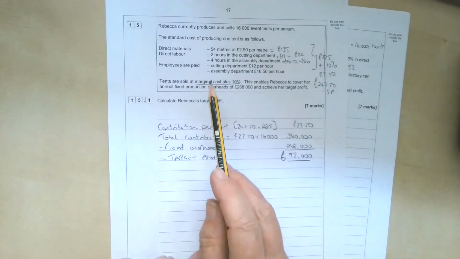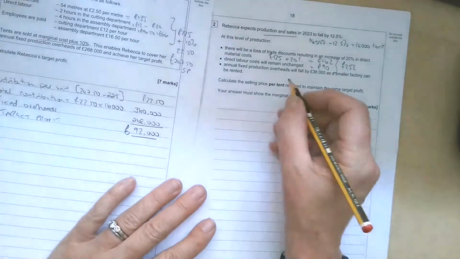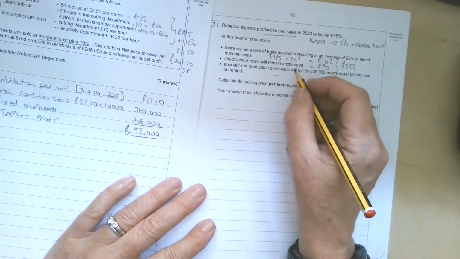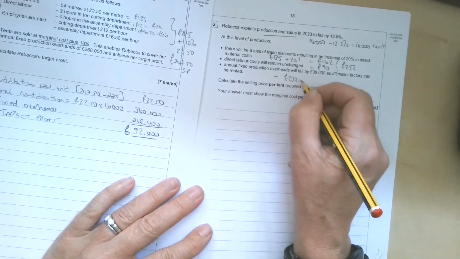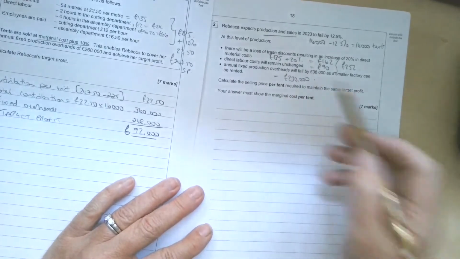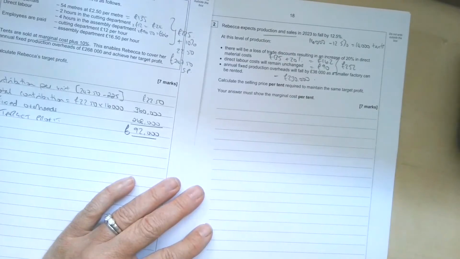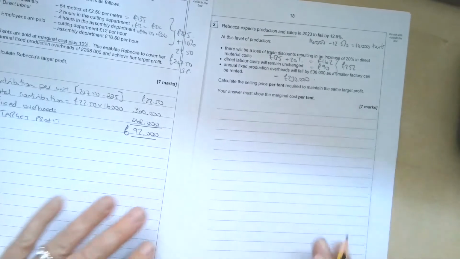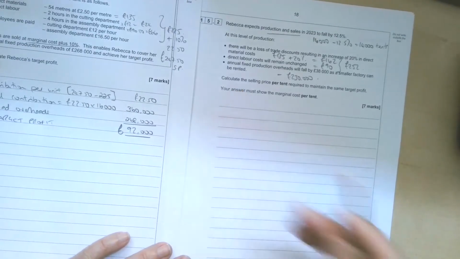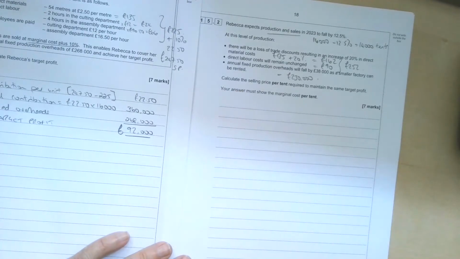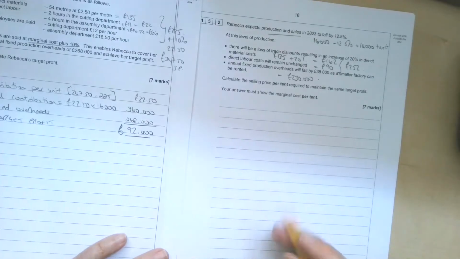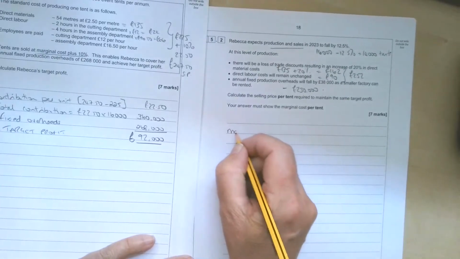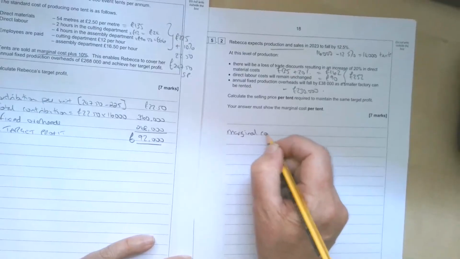Well, if you look here, the fixed overheads were £268,000, so they're now going to be £230,000, aren't they? So yeah, 268 minus 38. Just doubting my maths then, but yeah, 230,000. So what we've got to do is calculate the selling price per tent that's required to maintain the same target profit. It says that your answer must show the marginal cost per tent. Okay, so the marginal cost per tent, let's show them that nice and clearly.